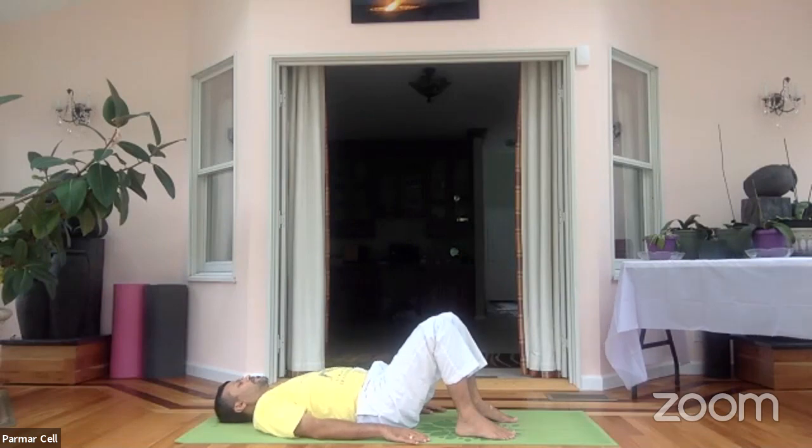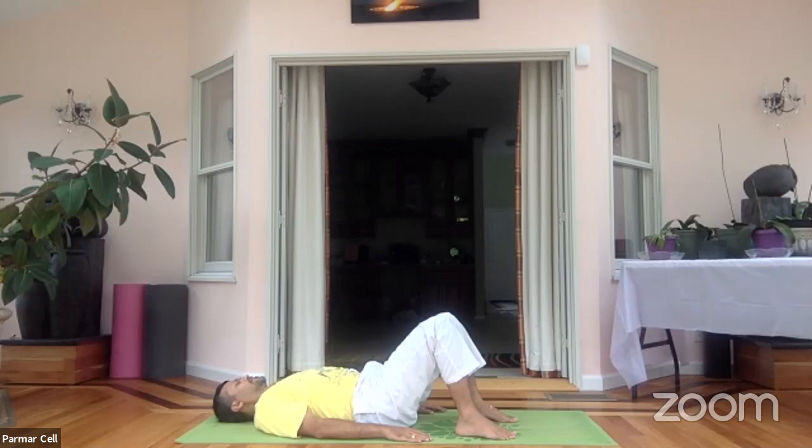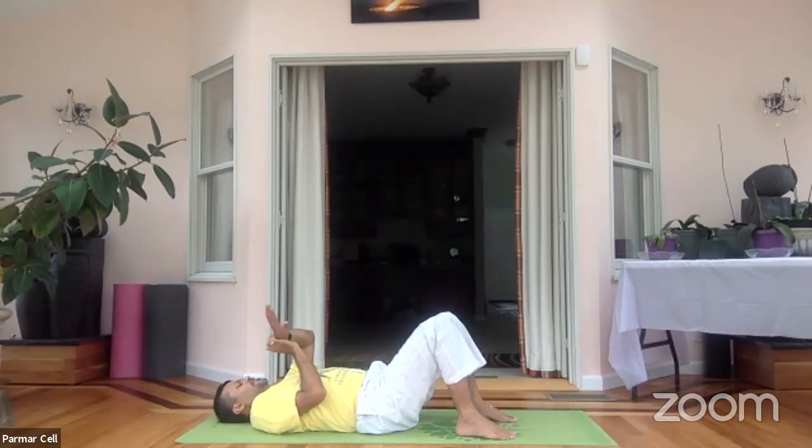And release. We'll do one more time. Exhale, pull the core in, and now continue breathing. And release. One more time. Exhale, pull the core in, continue breathing. And release. Now get ready for the first step of the bridge.